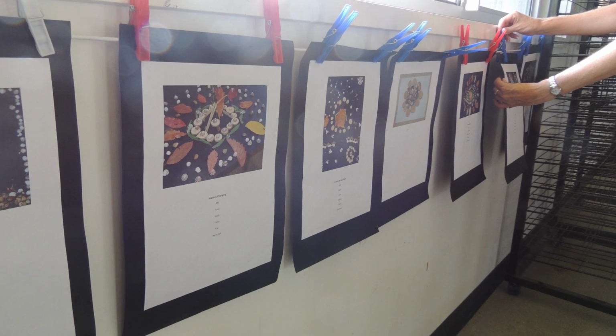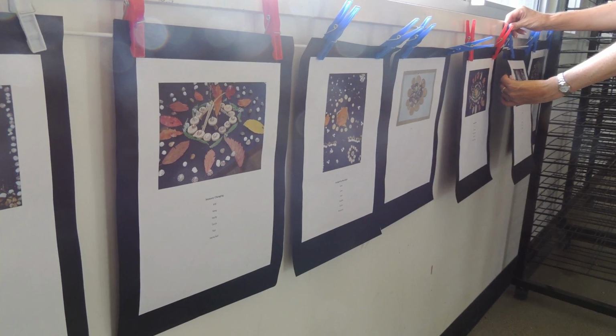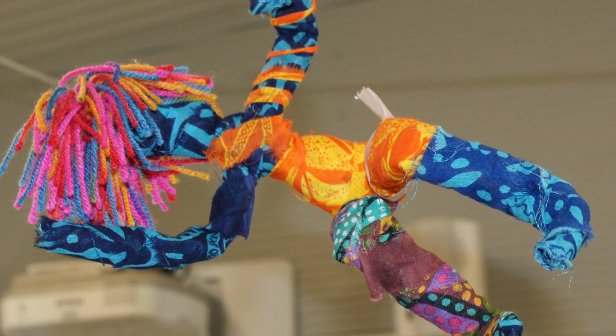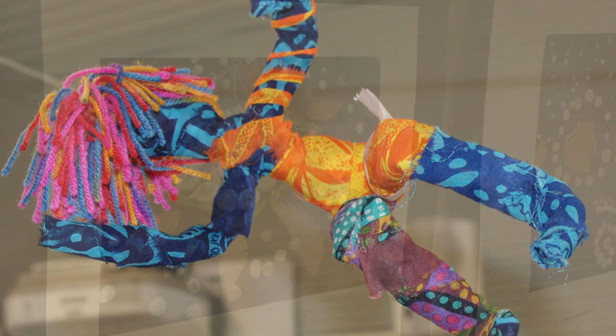Sometimes we have the displays in the art room and the children will choose where they want to hang their work. We have lines and we peg our work up sometimes. If it's three-dimensional, it will sit on a little shelf perhaps, and we'll look at it that way. Or we can gather them all on a table together and look at the works that way. We also look at how artwork is displayed and curated in art galleries.